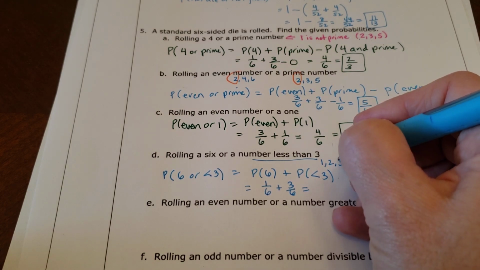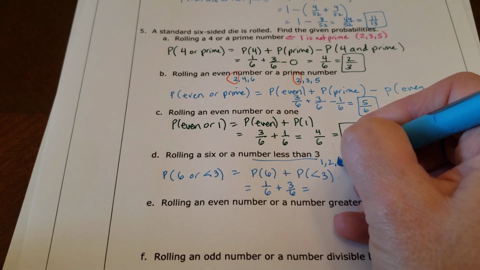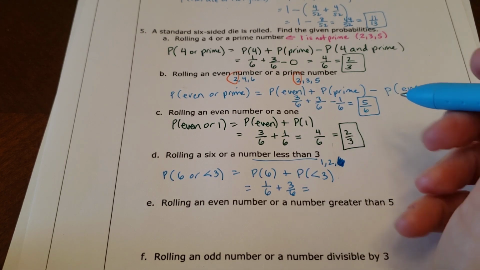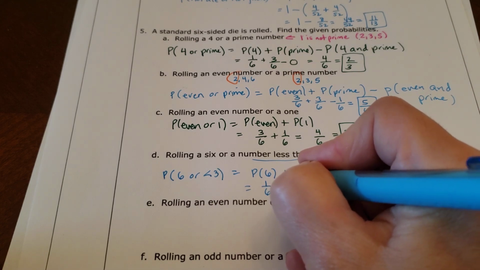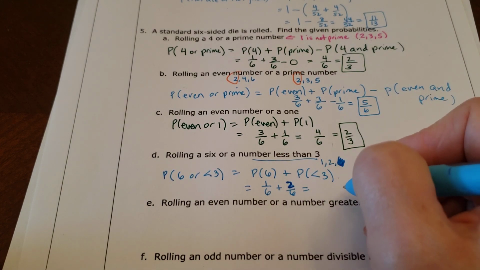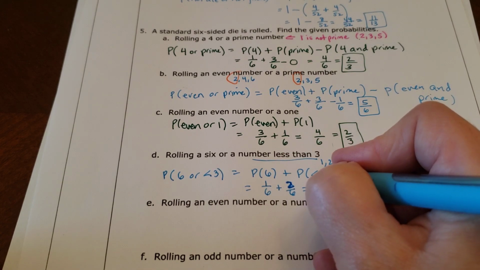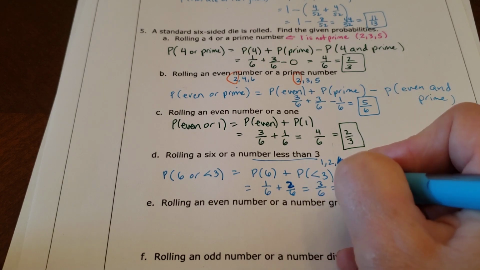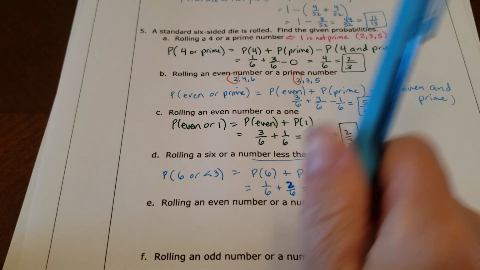Tiny error. 3 is not included. My bad. Less than 3 does not include 3. So let's make this a 2. So then 1 plus 2 will give us 3. So 3 over 6, which is 1/2.